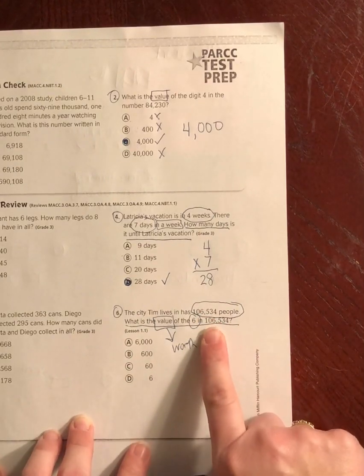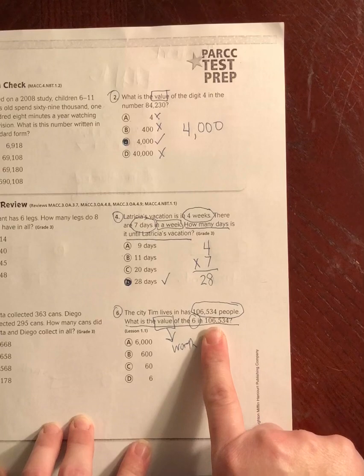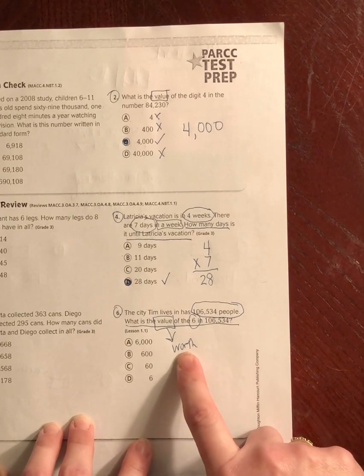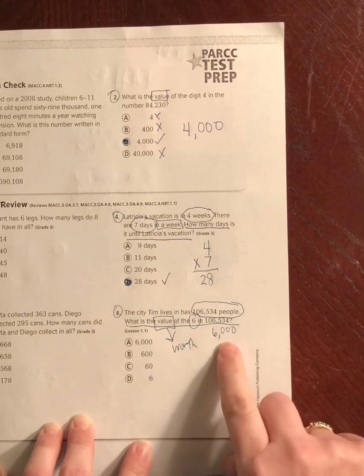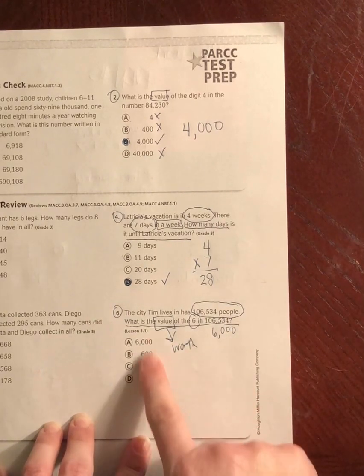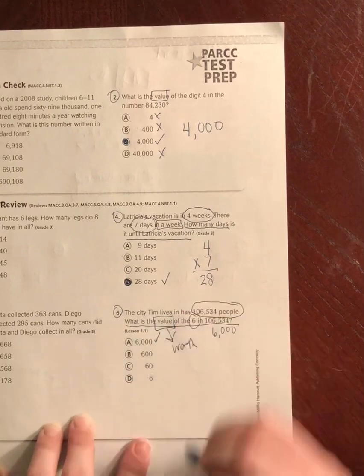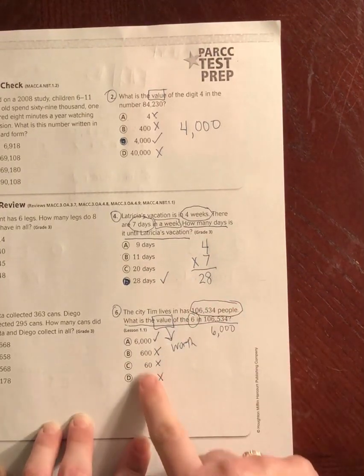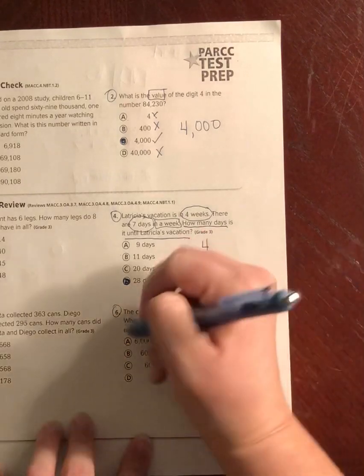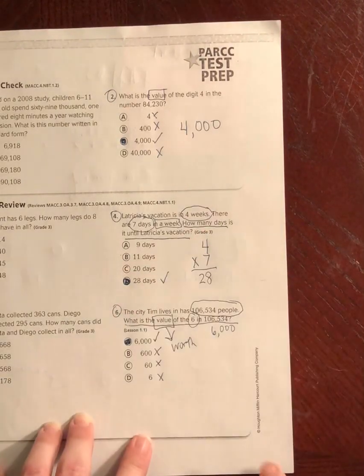So if you're looking at your place value chart, the 6 is in the thousands place, and we know that that is going to be the worth. So I bring down the 6, everything to the right then changes to the 0, and then I can compare to the choices. So 6,000 is going to be A, and then I just double check that I have found the correct one by eliminating the rest of the choices, and the correct answer for number 6 is A.